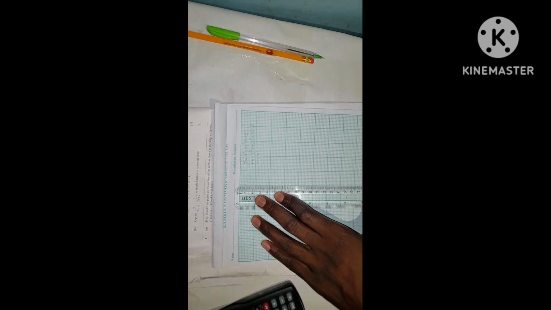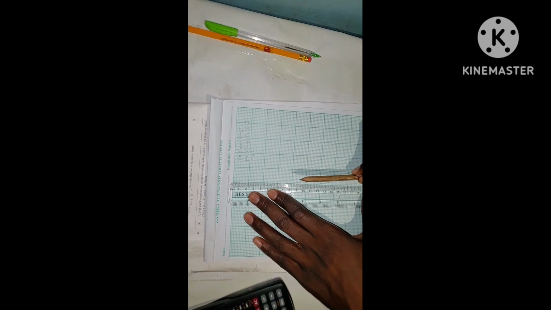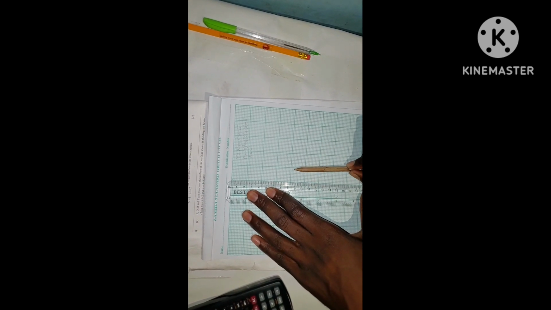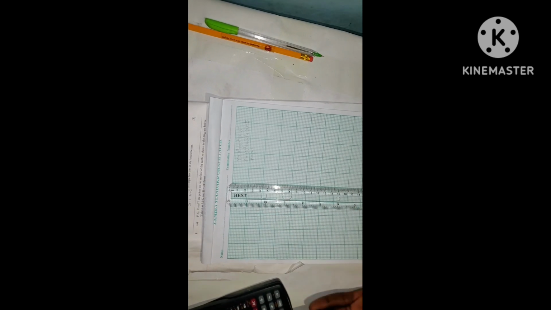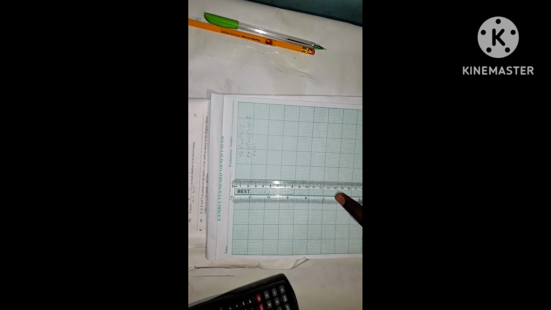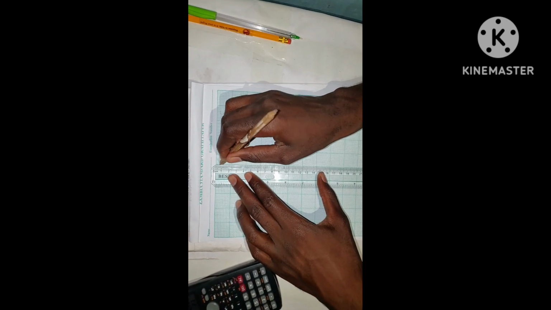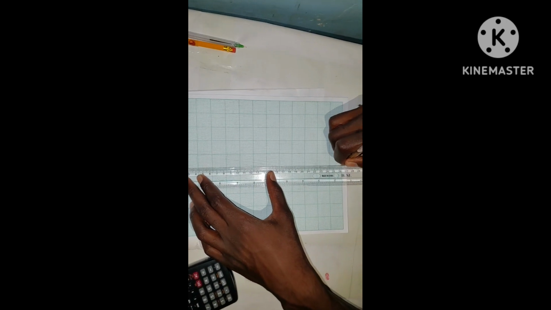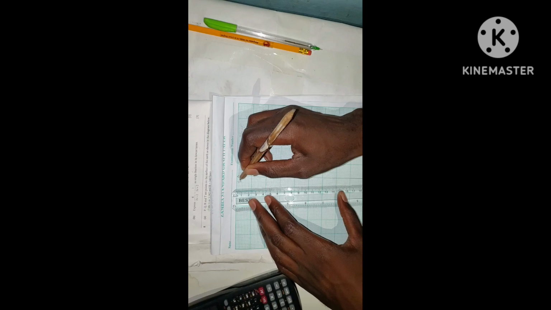I check, I have my x 1, 2, which is well. On the negative side, I'm going up to 4, that is 1, 2, 3, 4. So I'm going to put my y-axis there. That is my y-axis.